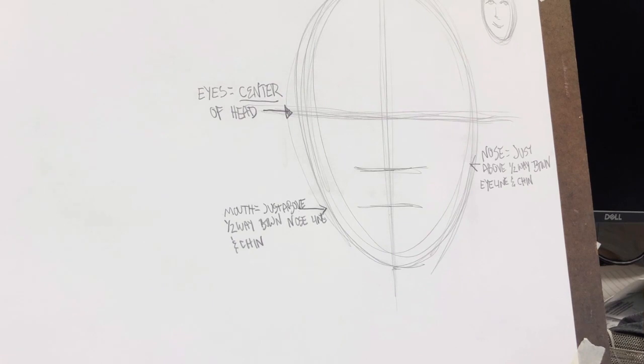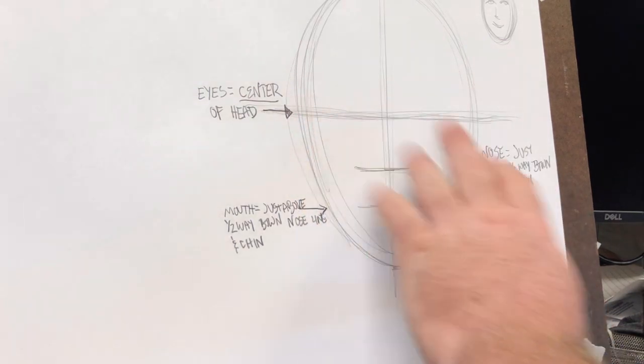So there we go. Now, I'm going to get into drawing specific features a little bit later.